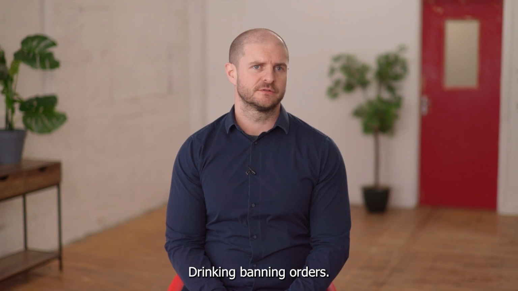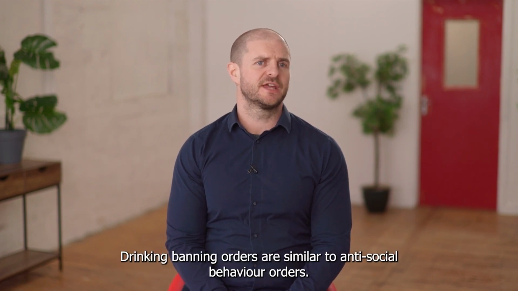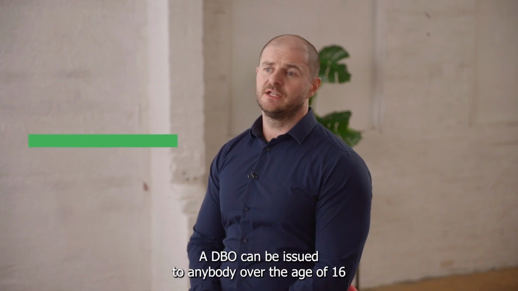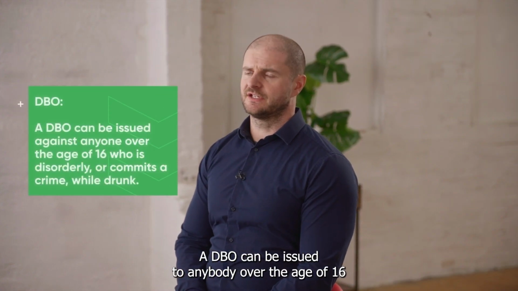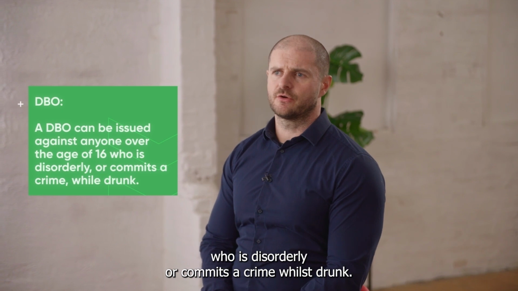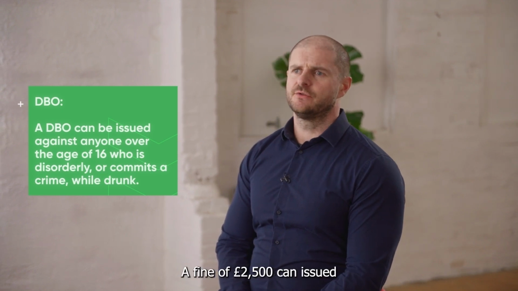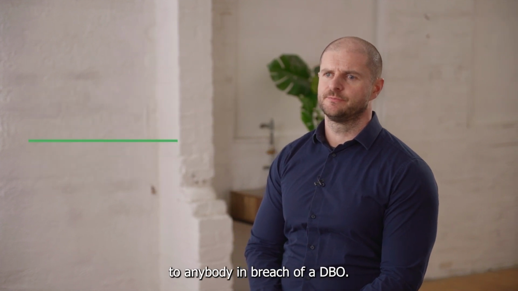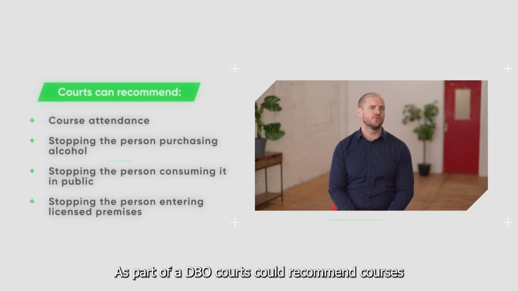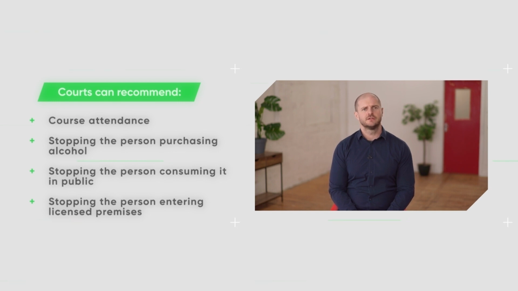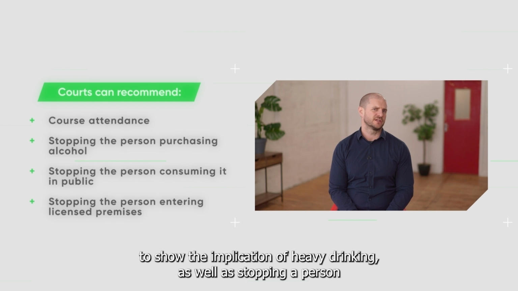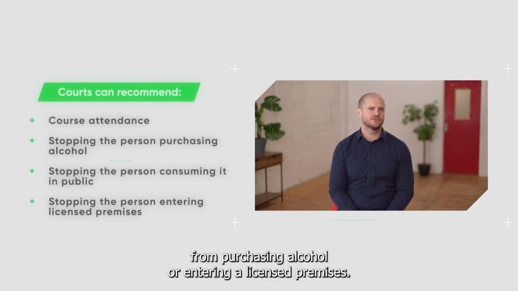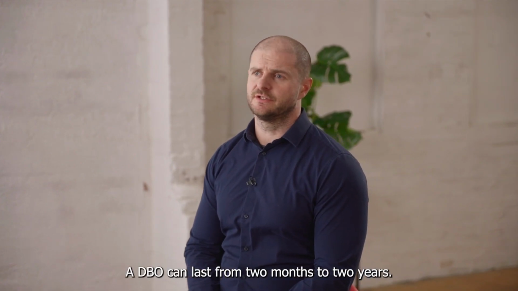Drinking banning orders. Drinking banning orders are similar to antisocial behavior orders. A DBO can be issued to anybody over the age of 16 who is disorderly or commits a crime whilst drunk. A fine of £2,500 can be issued to anybody in breach of a DBO. As part of a DBO, courts could recommend courses to show the implication of heavy drinking, as well as stopping a person from purchasing alcohol or entering a licensed premises. A DBO can last from 2 months to 2 years.